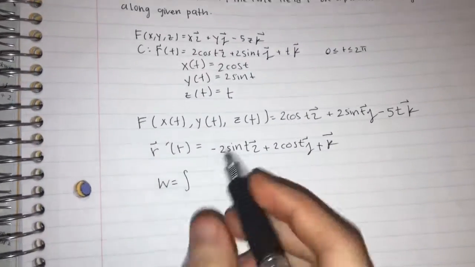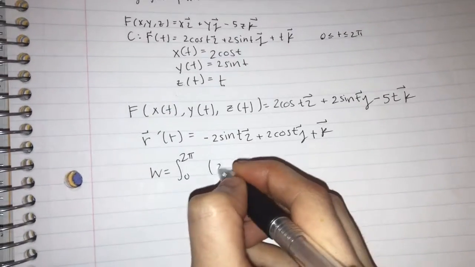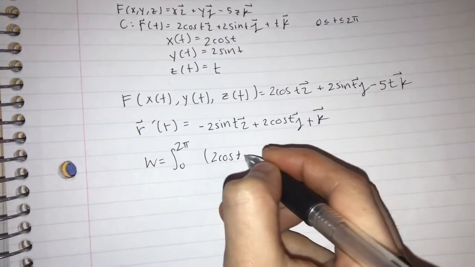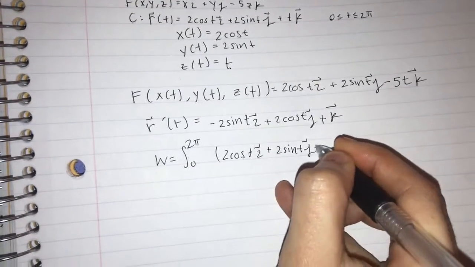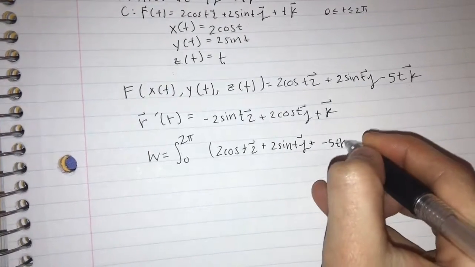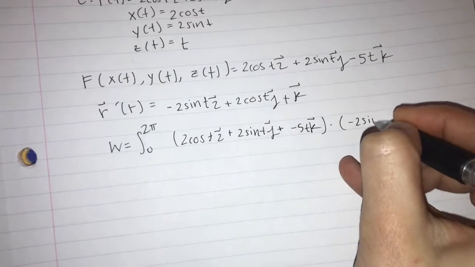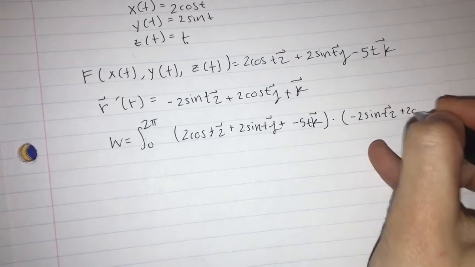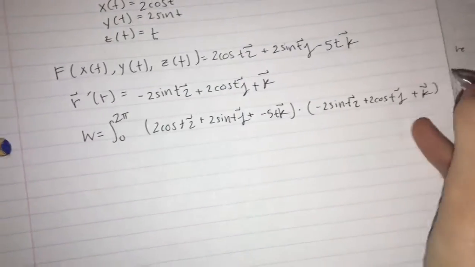So the bounds are 0 to 2 pi. We're going to multiply. Okay, so that's the setup.